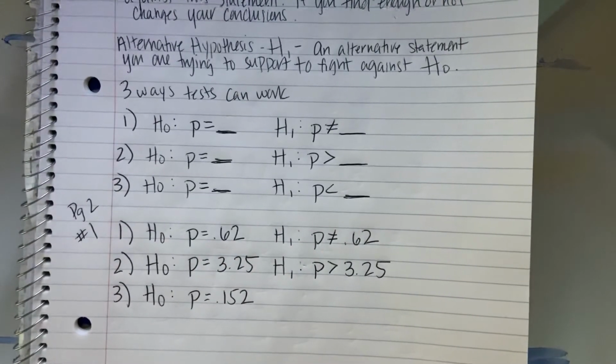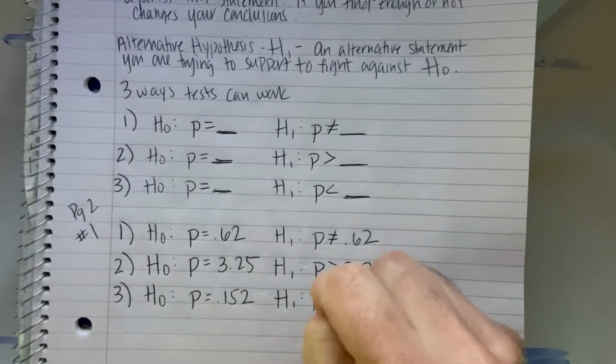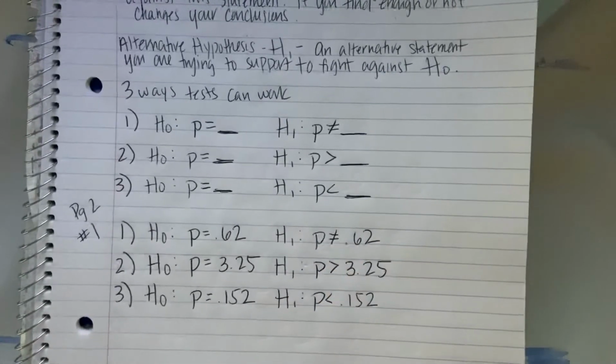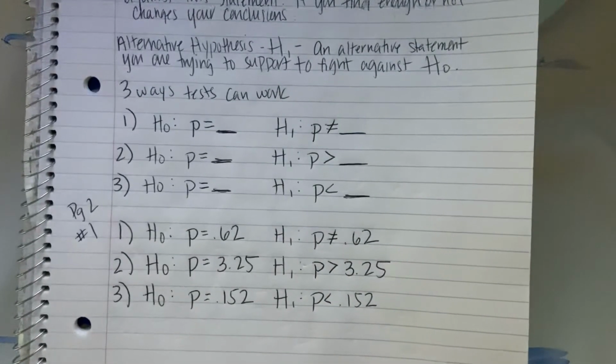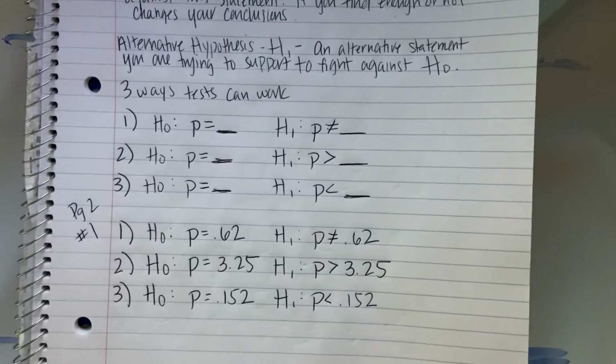She thinks that if she applies her technique, she can get that number to be less than 0.152. Now, you could argue that when it's a population proportion, we should probably use p hat, but we'll talk more about that next time. We're just setting up what H naught is and what H1 is. Now, that's all that page 2 has.